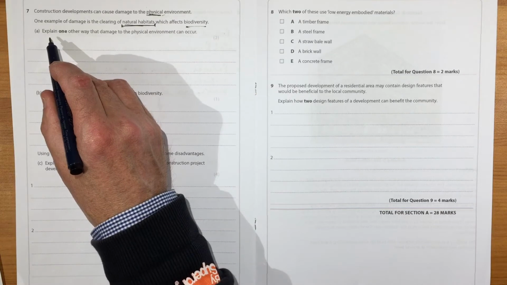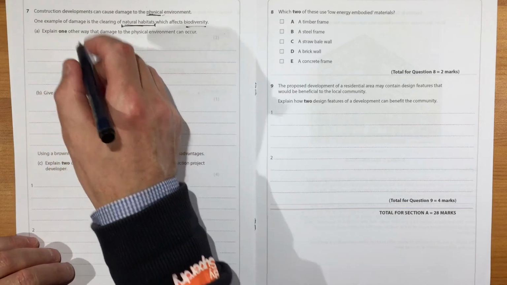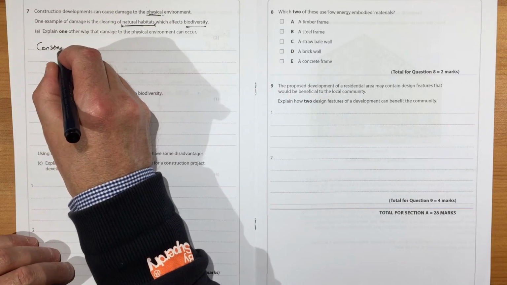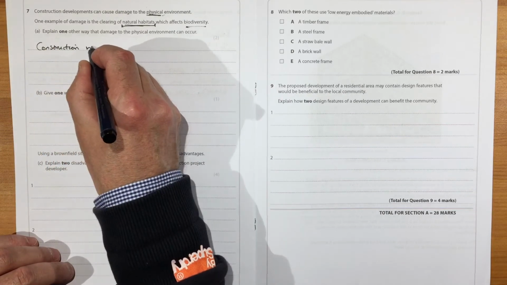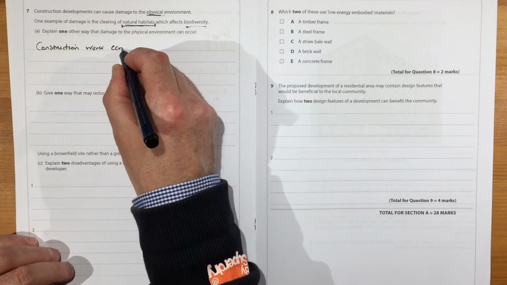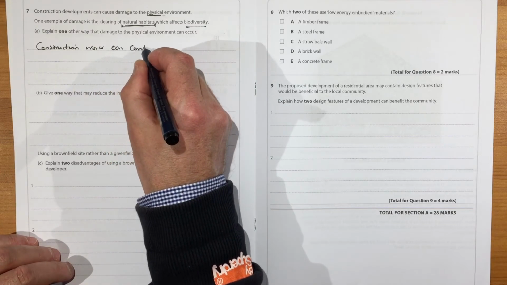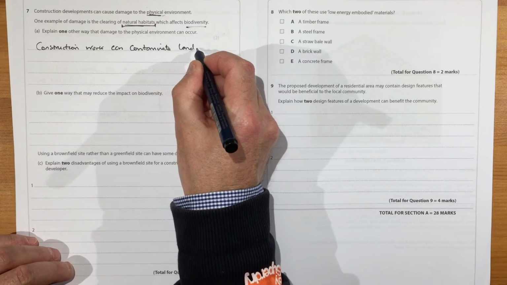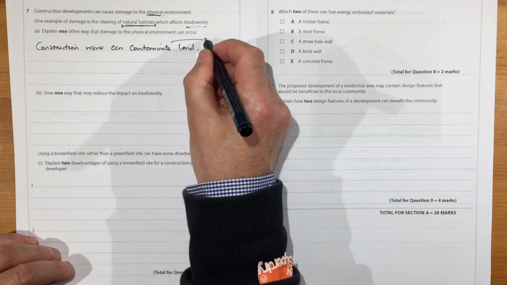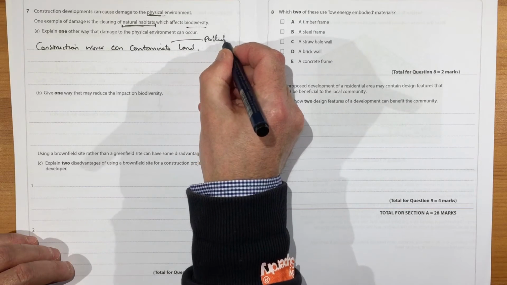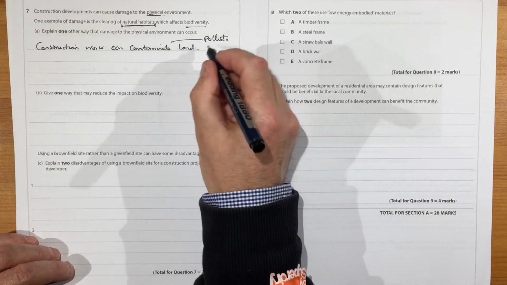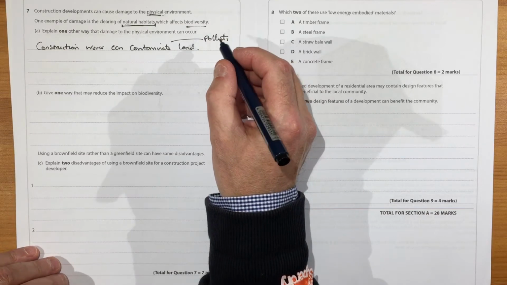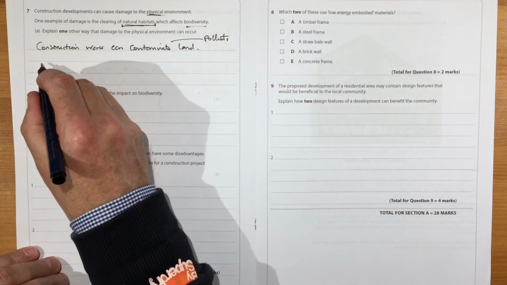I'm going to put down construction work can contaminate land. Now contaminate means to pollute. Okay, to pollute. Right, let's look on at what else.